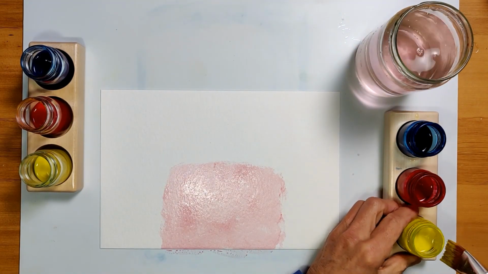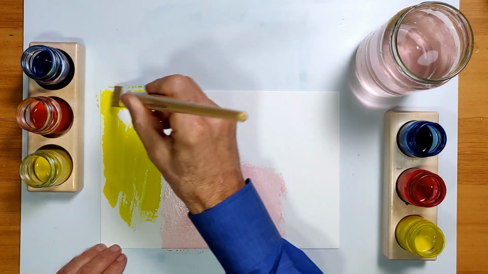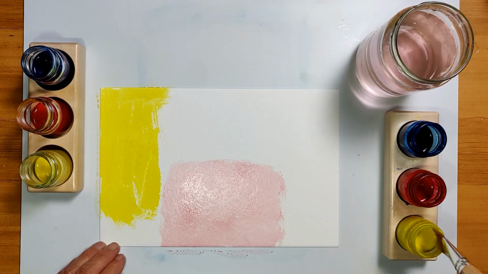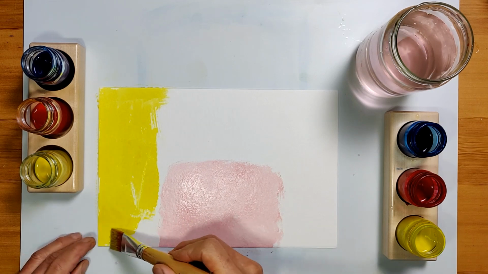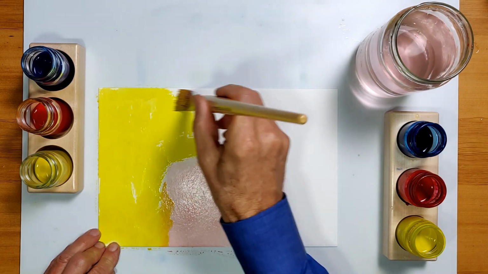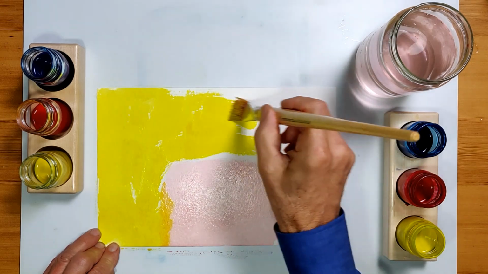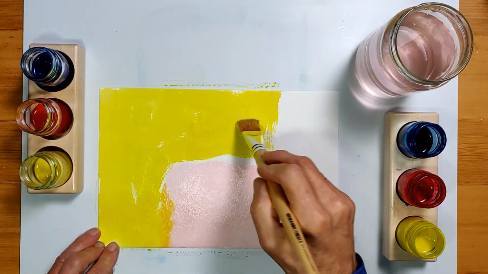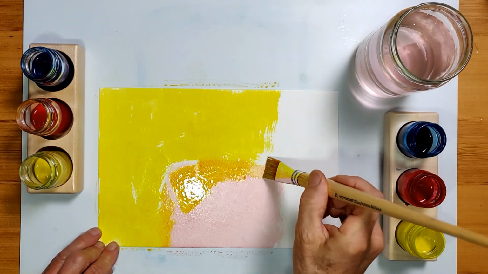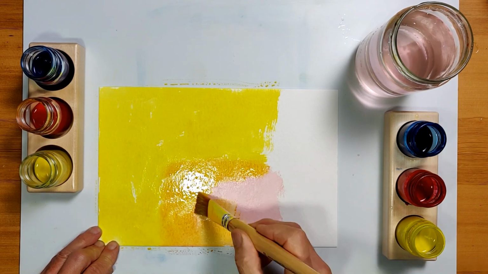So we take strong yellow from this side, and cover this part with the yellow. And we cover it over the red. It's already different.